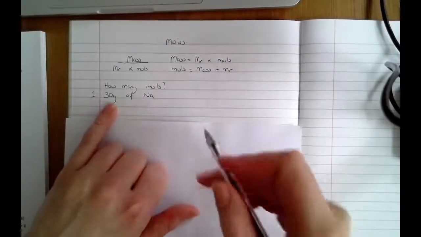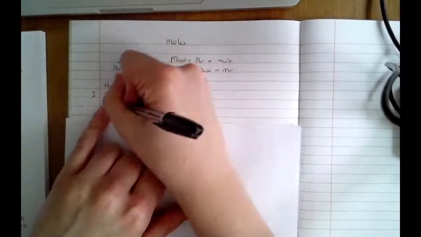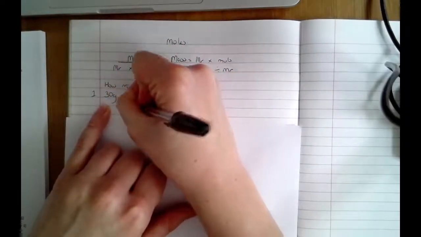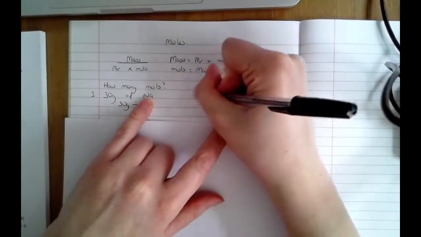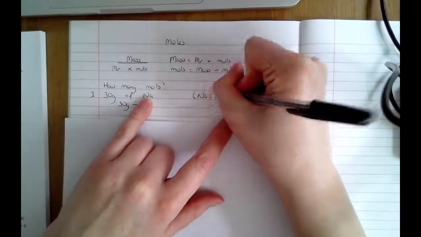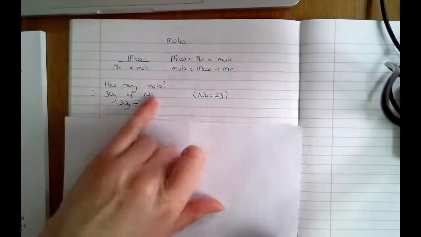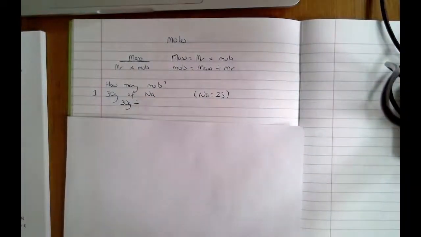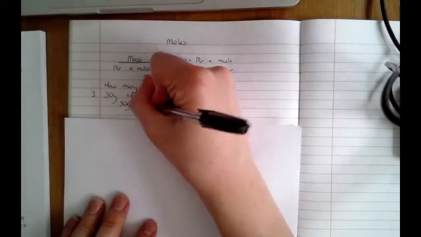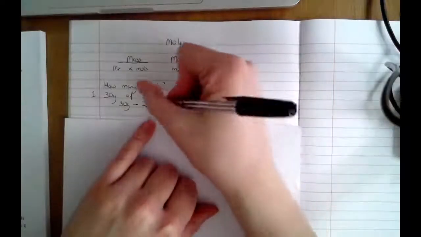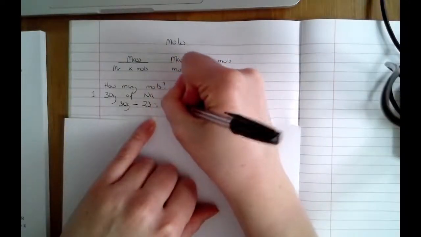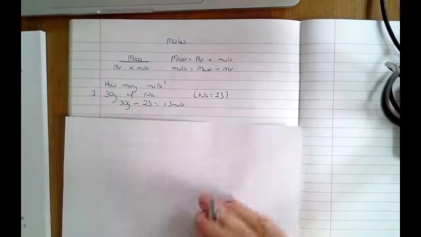I'm given mass in the question, 30 grams, so it's going to be 30 grams divided by the formula mass of Na. If you look at your periodic table, sodium has a mass of 23. In this case, in my formula, I've only got 1 sodium, so it's going to be 30 grams divided by 23, and 30 divided by 23 is 1.3. So I would have 1.3 moles if I had 30 grams of sodium.